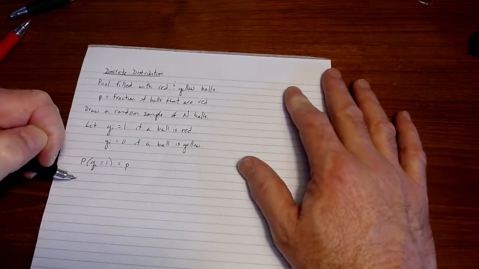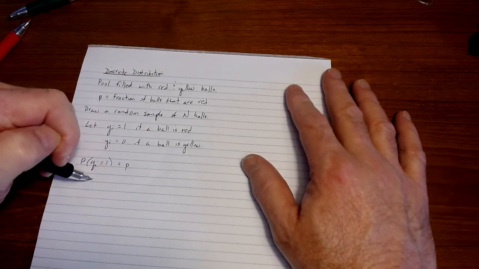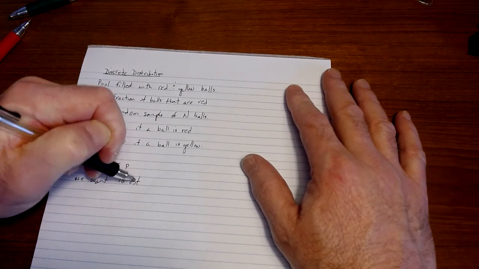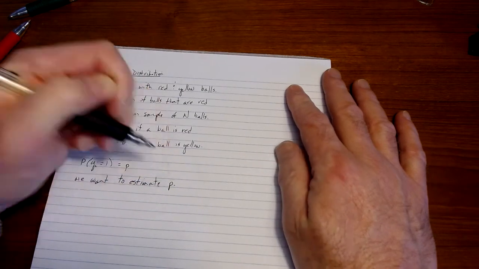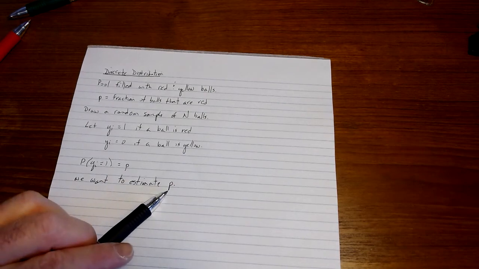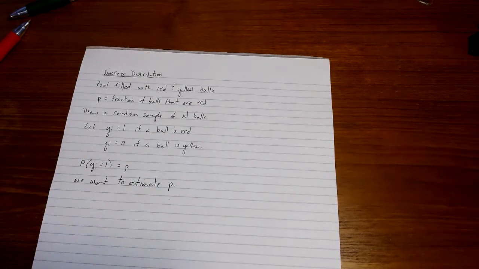So we know that, and we want to use our sample to estimate the value of p. Okay, p is a parameter. We've got this pool with thousands of balls in it. We don't really know what the fraction is that is red. We want to take a sample to estimate p. Okay?